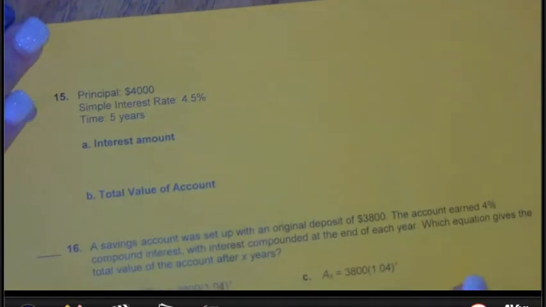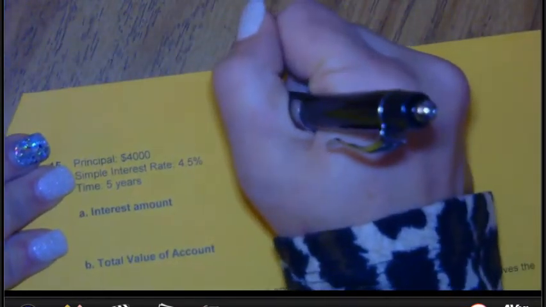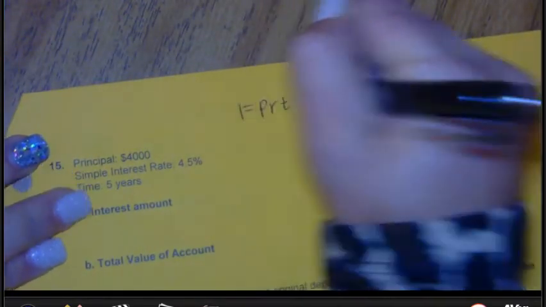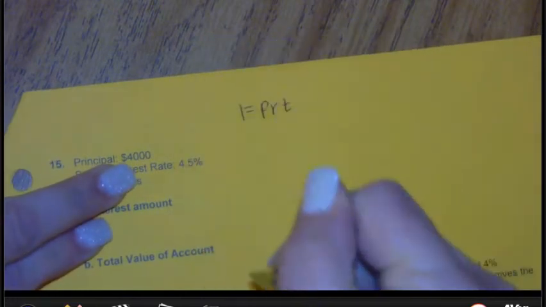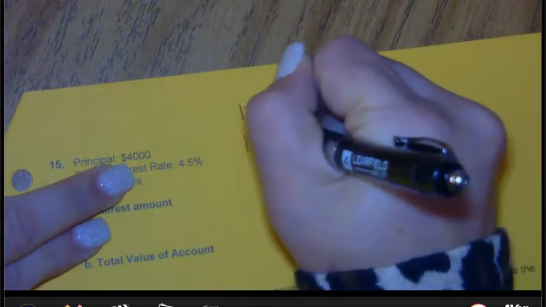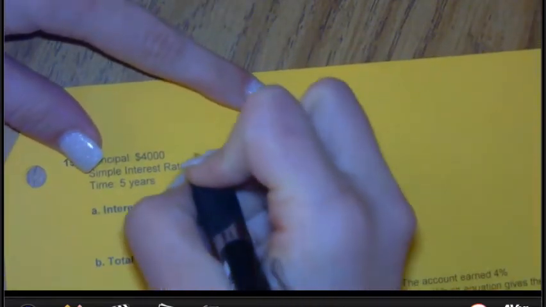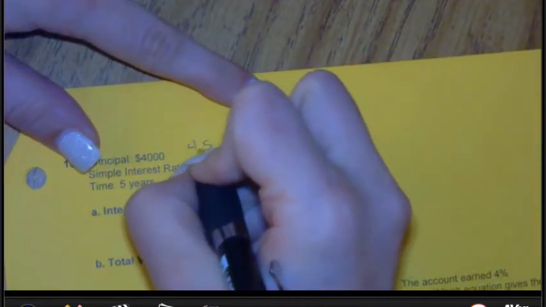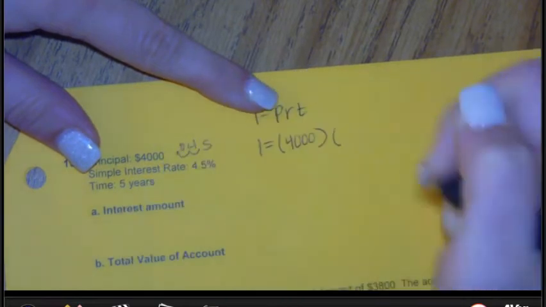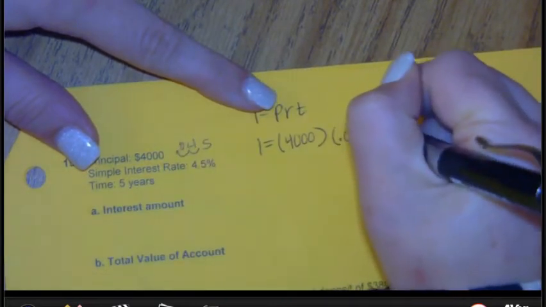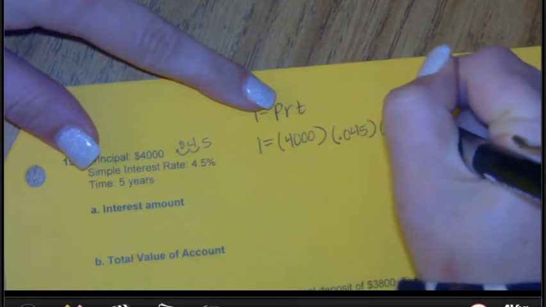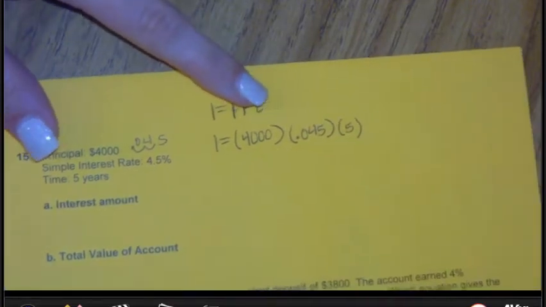All right, number 15, it's the same thing. I is equal to PRT. My principal is 4,000, so I is equal to 4,000. My rate, now remember, you need to take 4.5 and move your decimal 2 times to the left, to have 0.045, and then multiply this by 5 years.